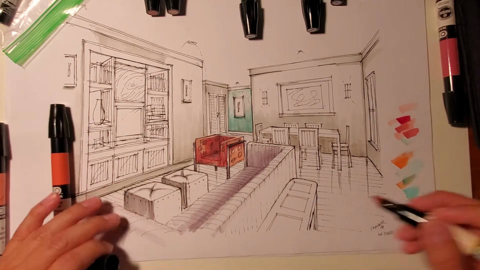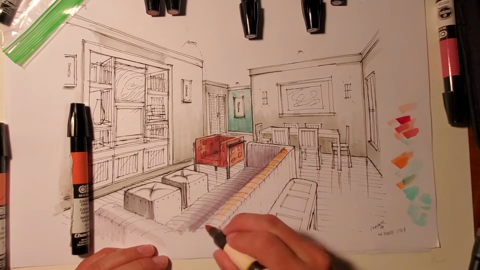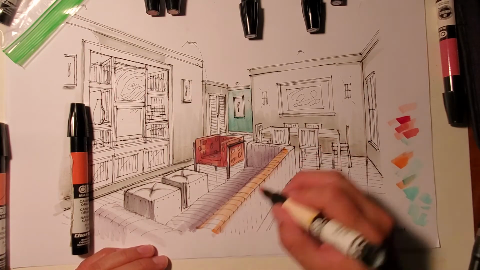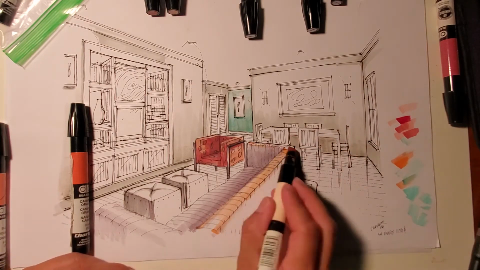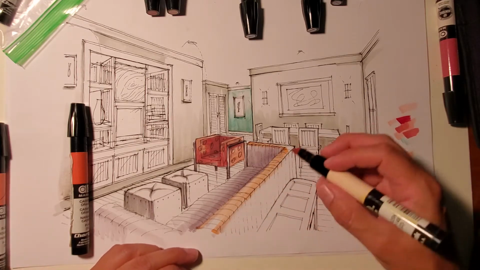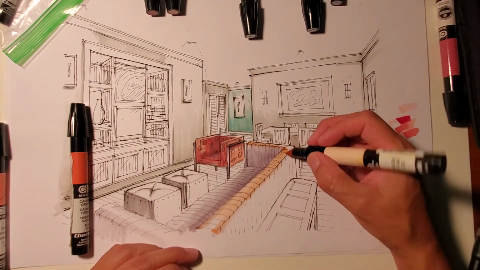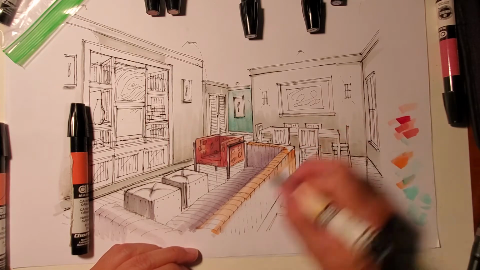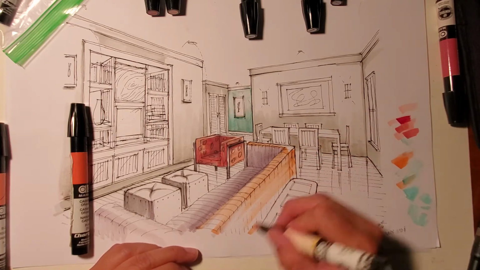I'm starting with this light color, which will be seen everywhere, like quickly. The idea is to be quick, and I could go down here if I want, and then streak this out.